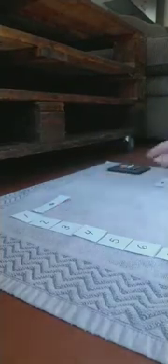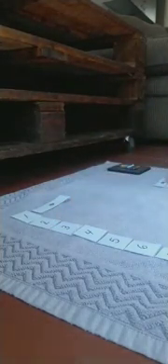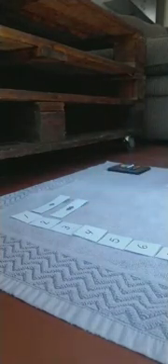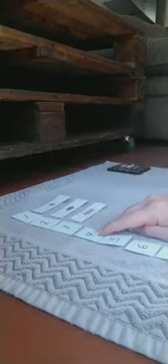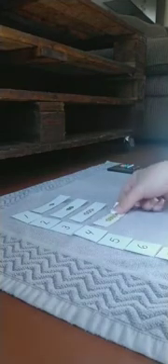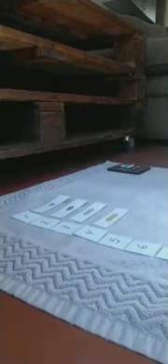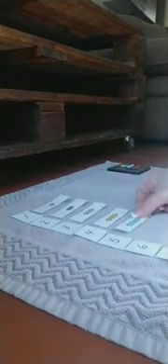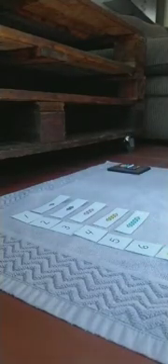1, 1. 2, 1, 2. Number 3, 1, 2, 3. Number 4, 1, 2, 3, 4. Number 5, 1, 2, 3, 4, 5. Number 6, 1, 2, 3, 4, 5, 6.